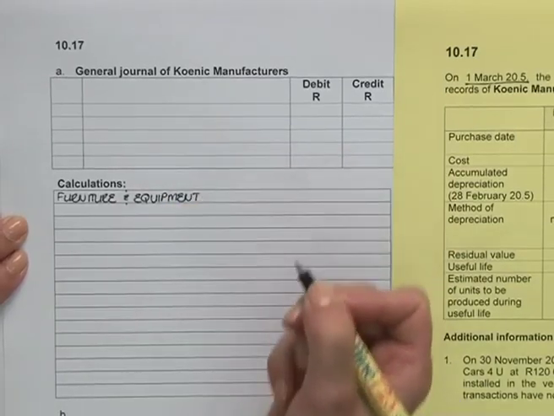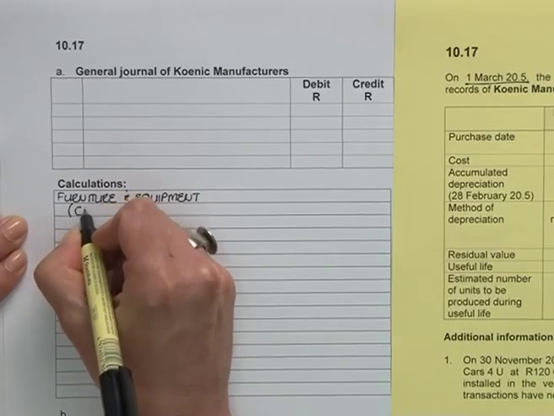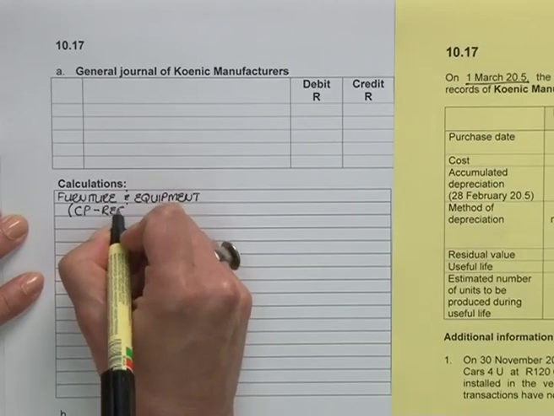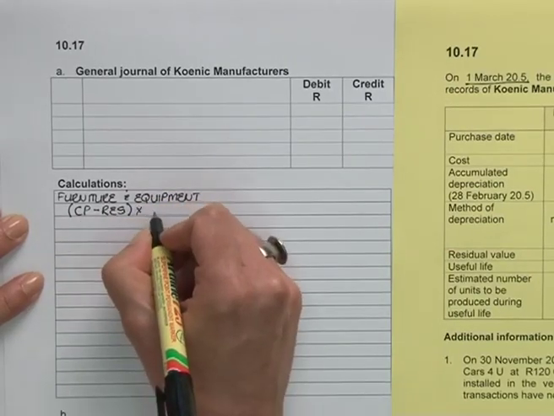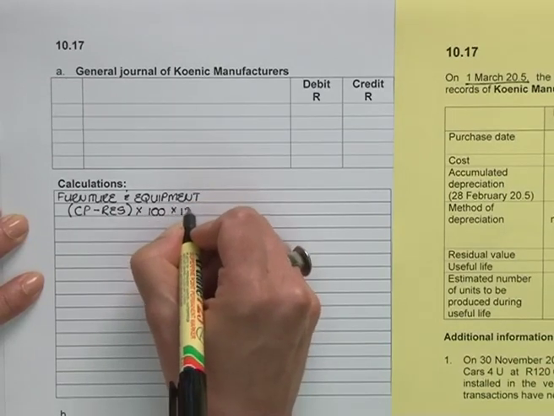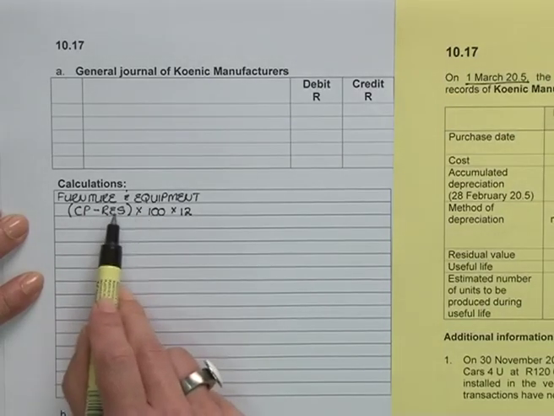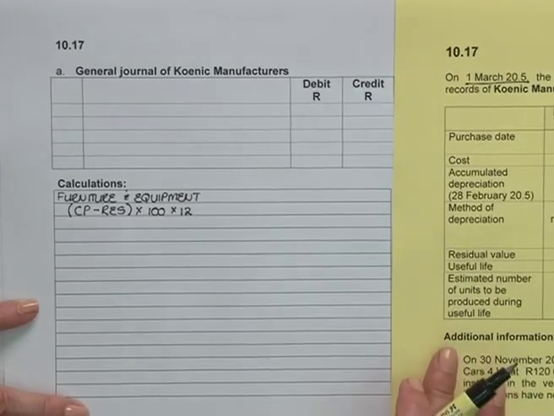I'm going to start by writing out the formula. Now for straight line, we use the cost price. We deduct the residual value, so that gives us our depreciable amount. We multiply that with a certain percentage, and then we apportion it for the amount of months in this year. So we're going to have to apply this formula for our furniture and equipment for the current financial year's depreciation calculation.